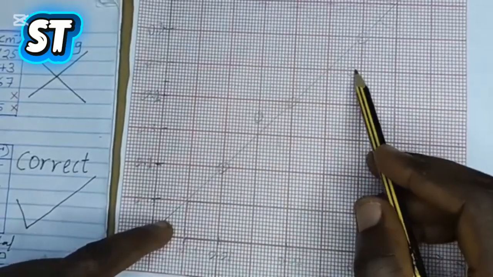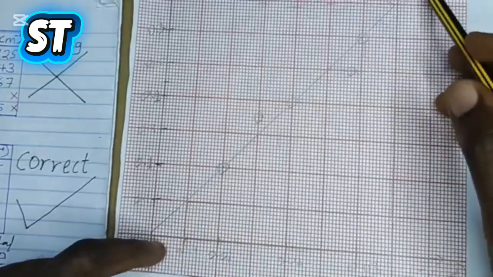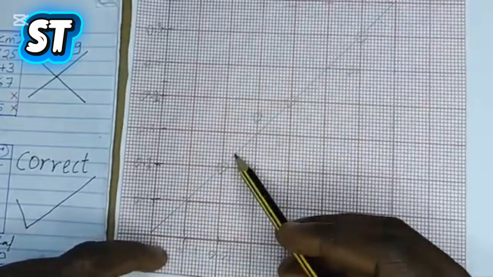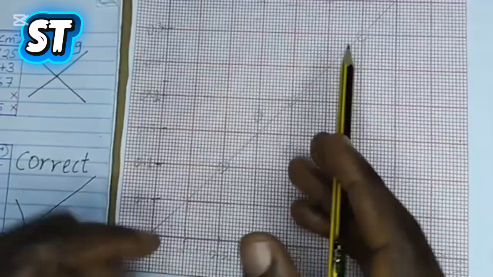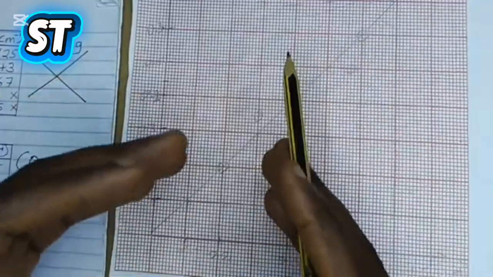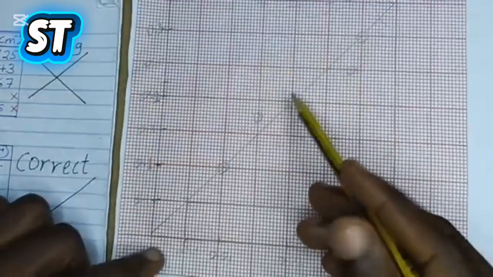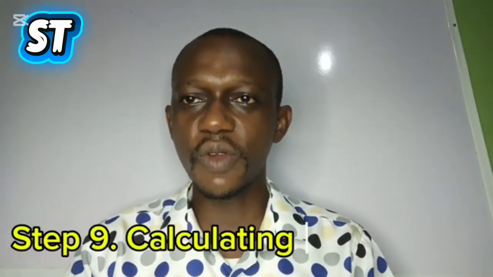Okay, so drawing the lines of best fit, you make sure your line that you are drawing touches like 2 or 3 of them, and you make sure that everything that is not on the line is not far apart to the left and to the right. You try to manage them. So the next step is calculating your slope.